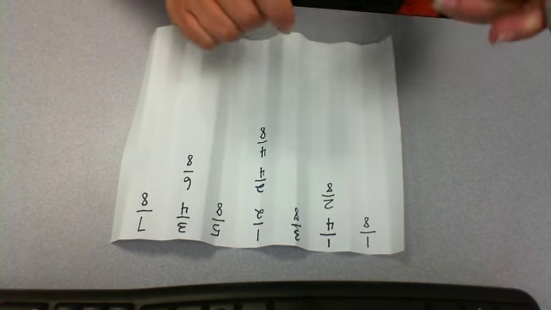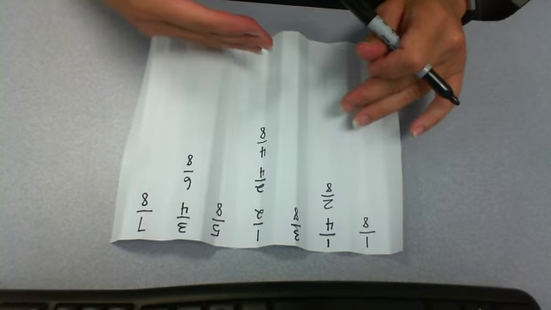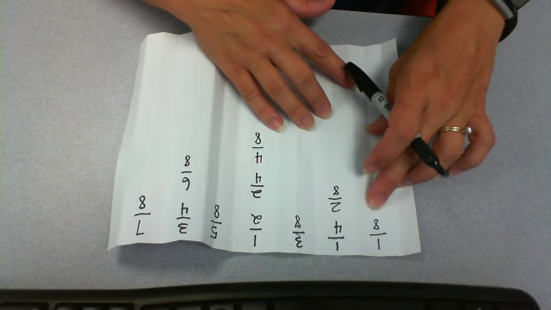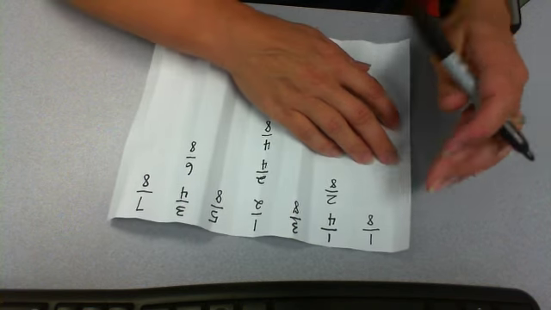Every time I have a number where there's already a section, I'm adding that in, okay?